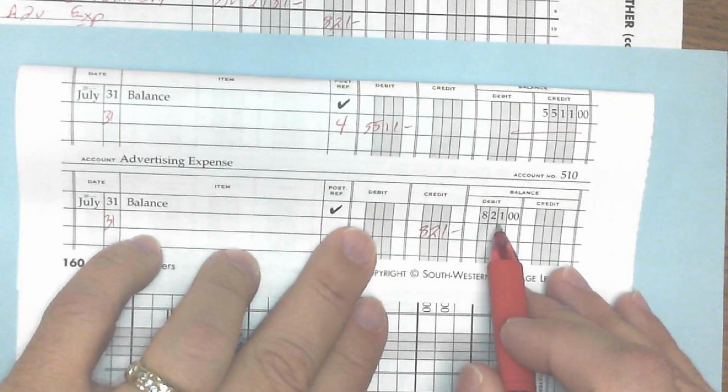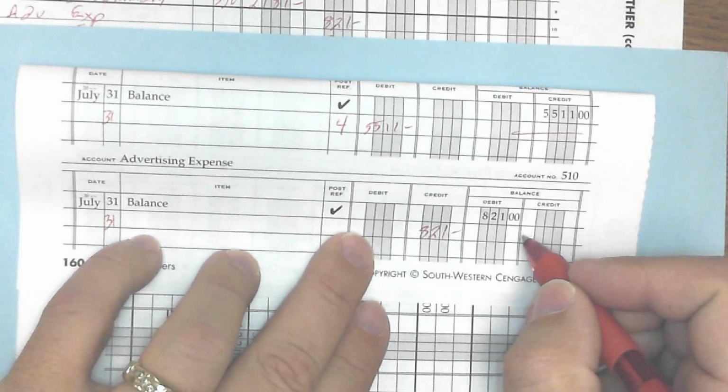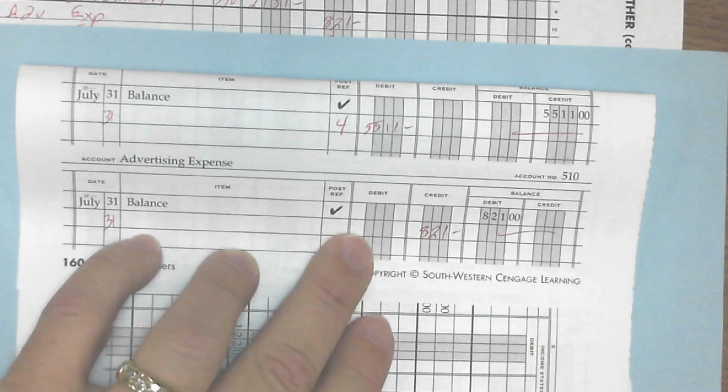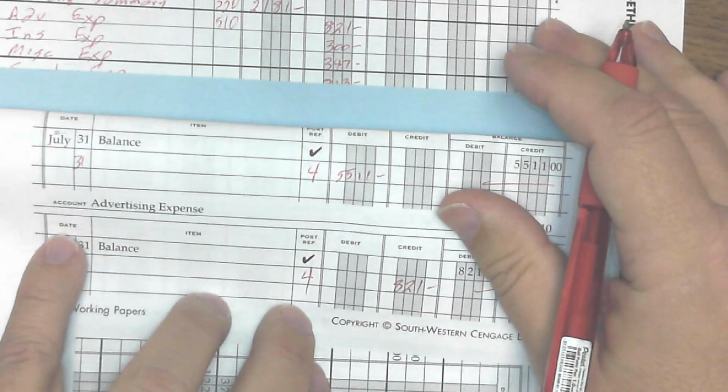So we already had a debit of 821, so now we got a credit of 821. Subtract those, 0. Posting reference 4 and 510 for account number.